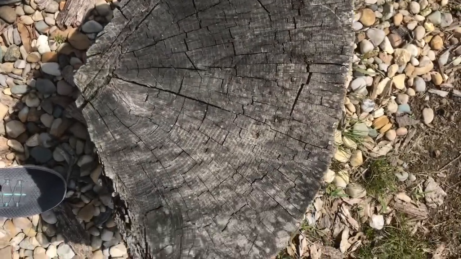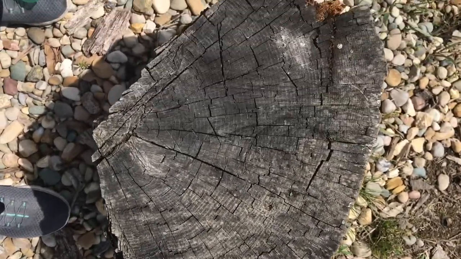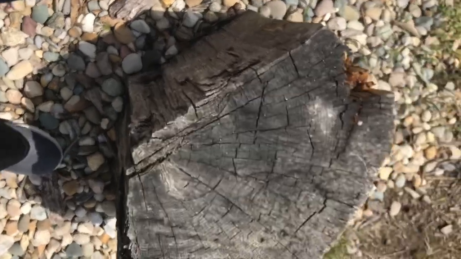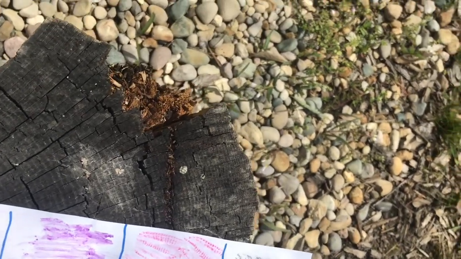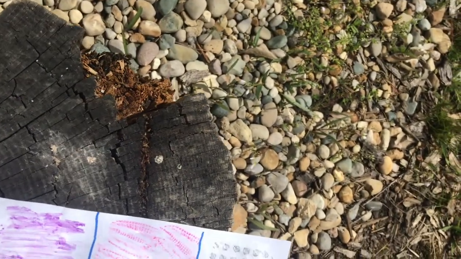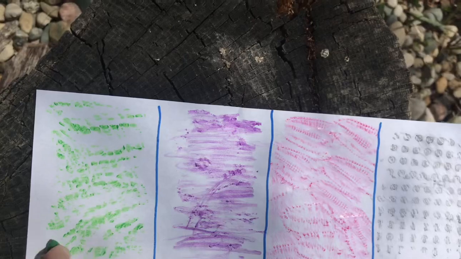I found this piece of wood that it's kind of like a stump. It's been sitting here. The kids actually jump off of it when we put a swing here in the summertime. I'm gonna put my paper down there and rub. And I bet that is gonna be one cool texture. Check that out.